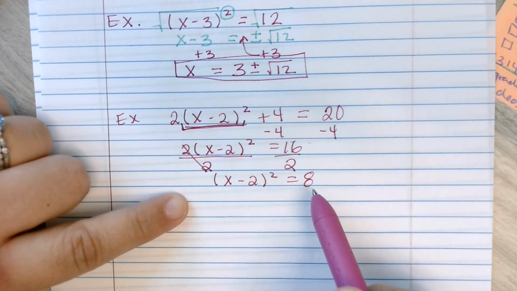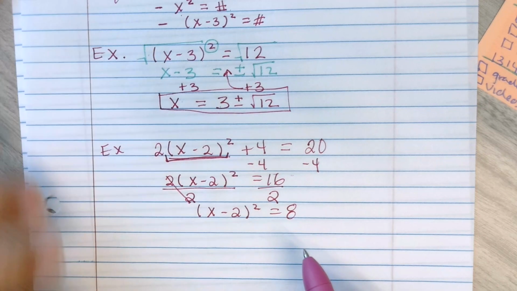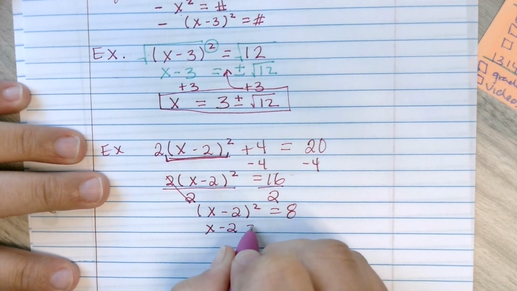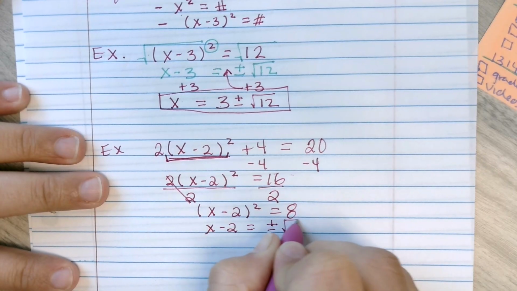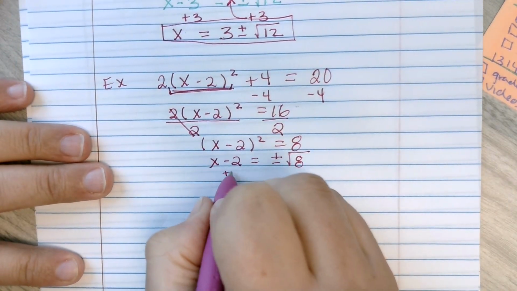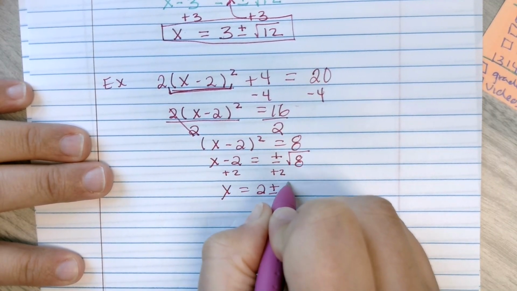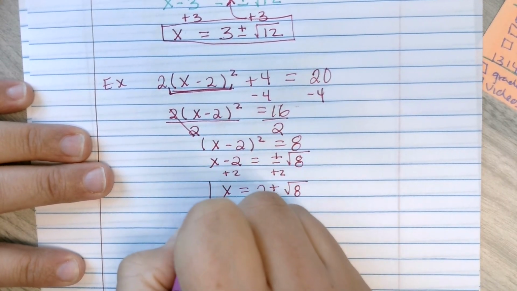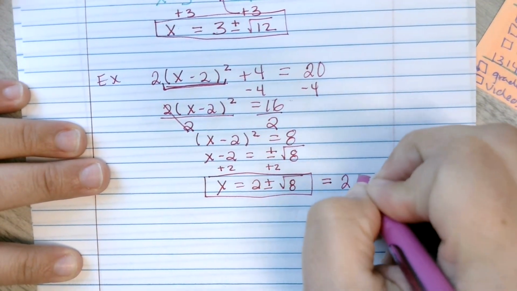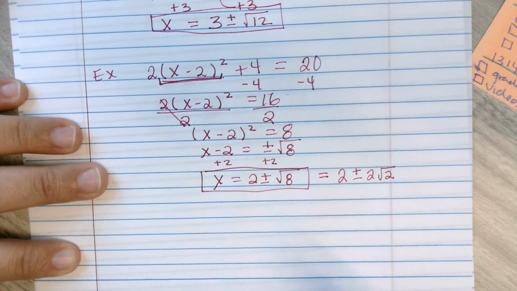And now this problem looks very similar to the beginning of my other problem. So I'm going to do the square root on both sides to give me x minus 2 equals plus or minus the square root of 8. And then add 2 to both sides. So x equals 2 plus or minus the square root of 8. And this is a fine answer. You could simplify it to give me 2 plus or minus 2 square roots of 2, but you don't have to.